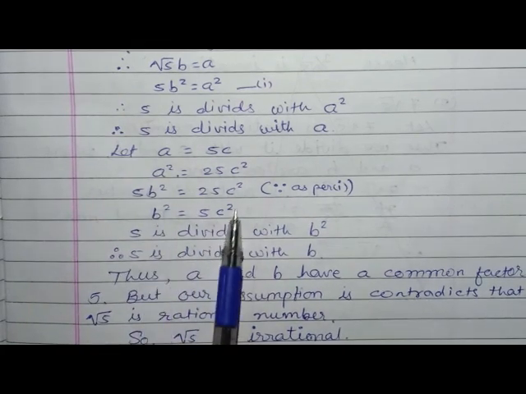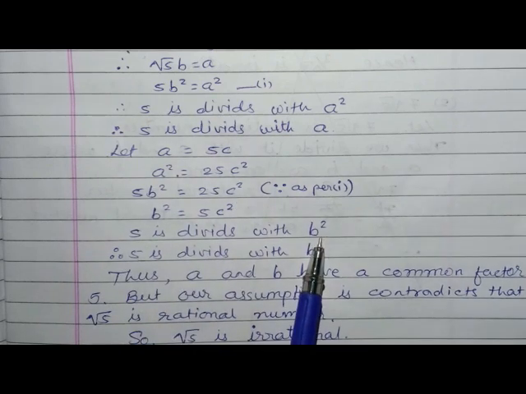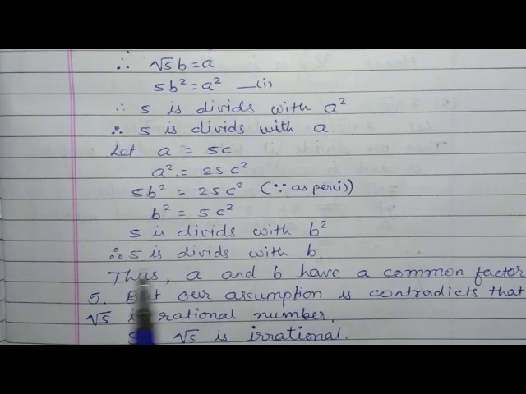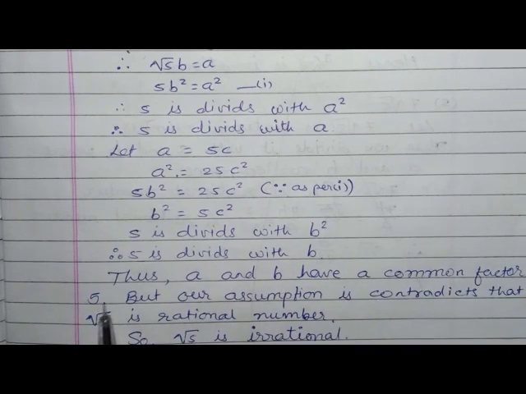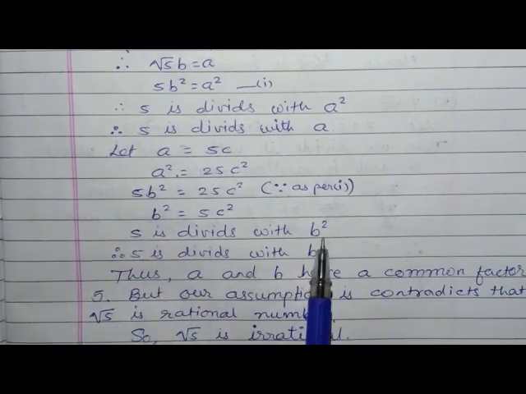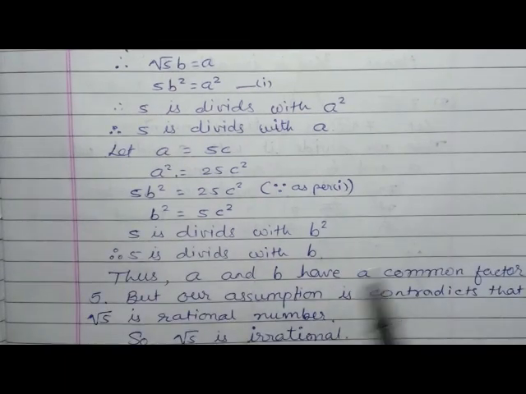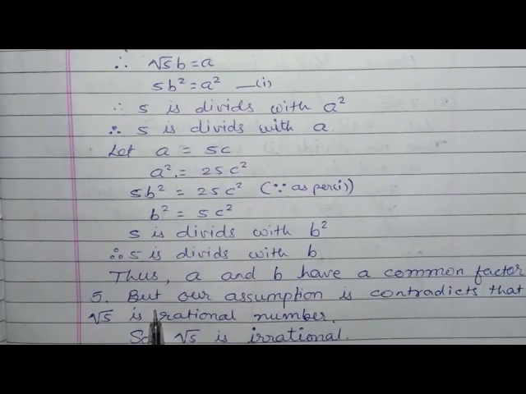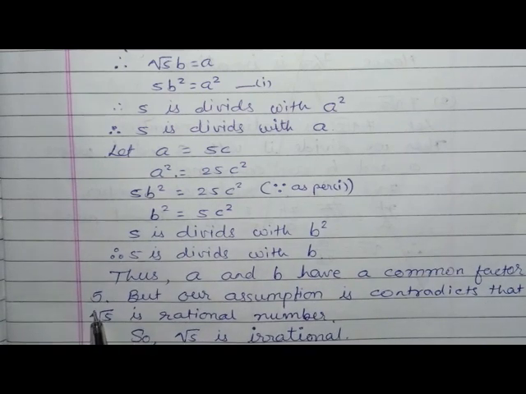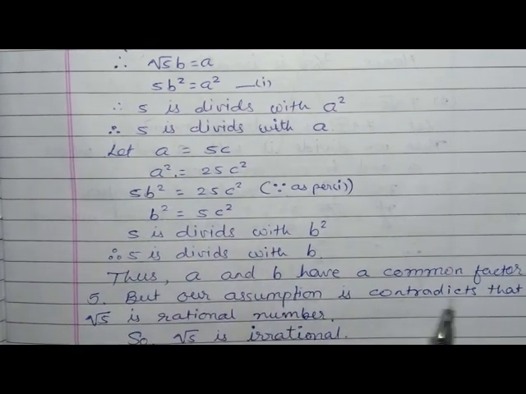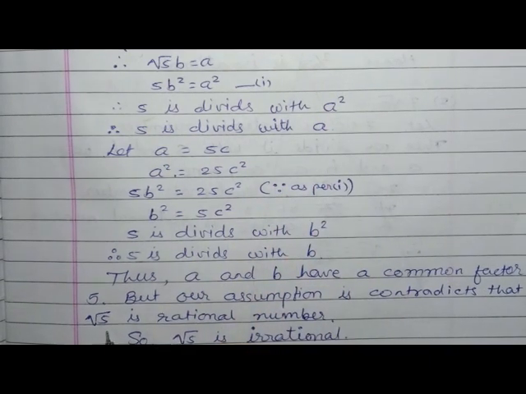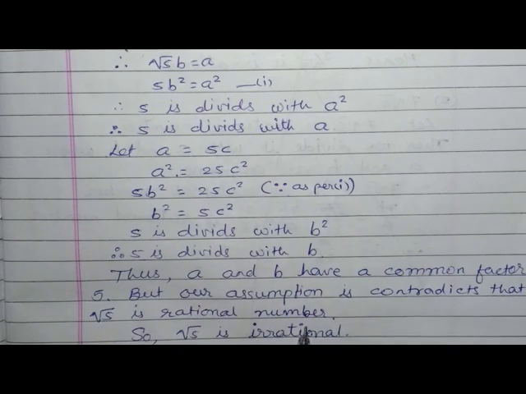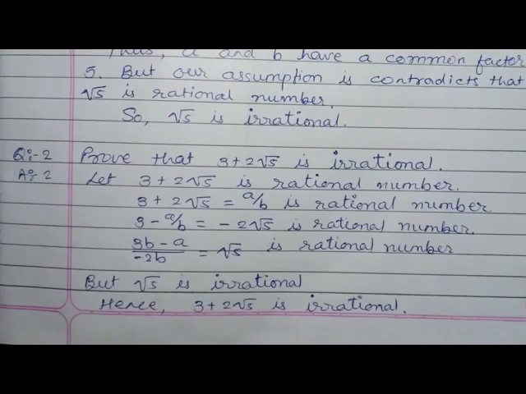For this, we can say that 5 divides b squared. Same as result number 1, we say that 5 divides b. Thus, a and b have common factor 5. See that 5 divides b and 5 divides a. So they both have 5 as a common factor, but our assumption is contradicted. We said that they have only common factor 1. So root 5 is an irrational number.